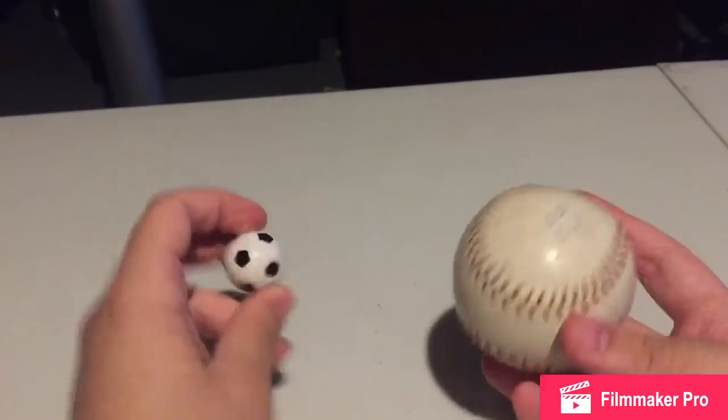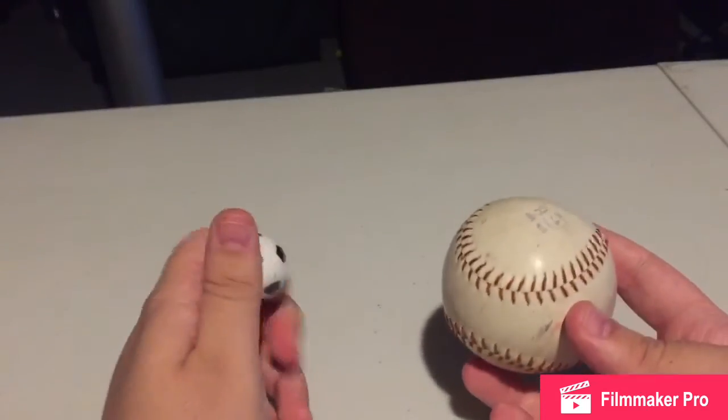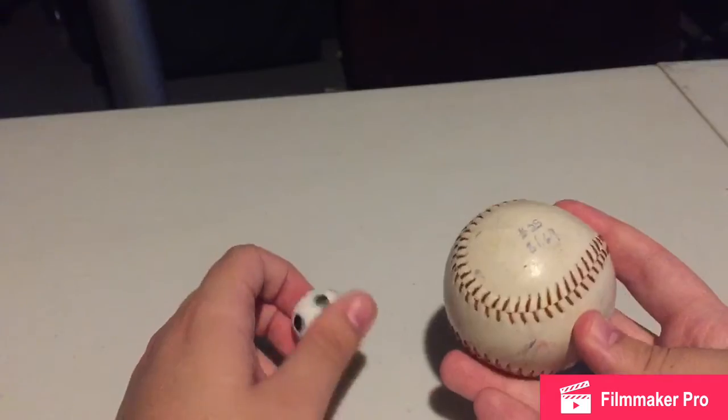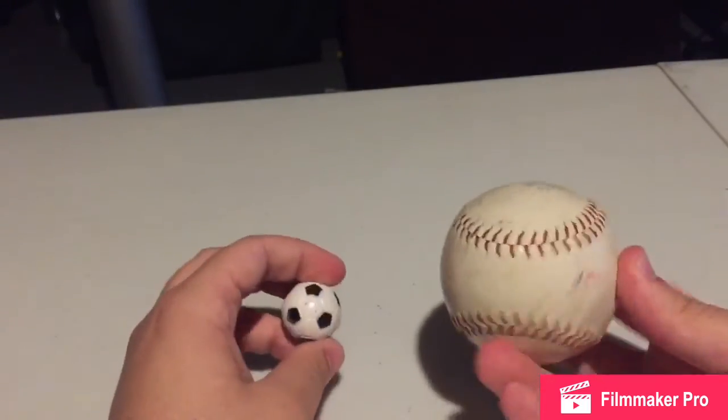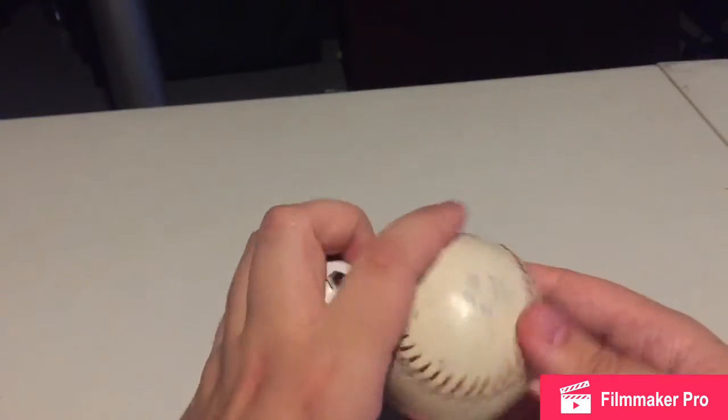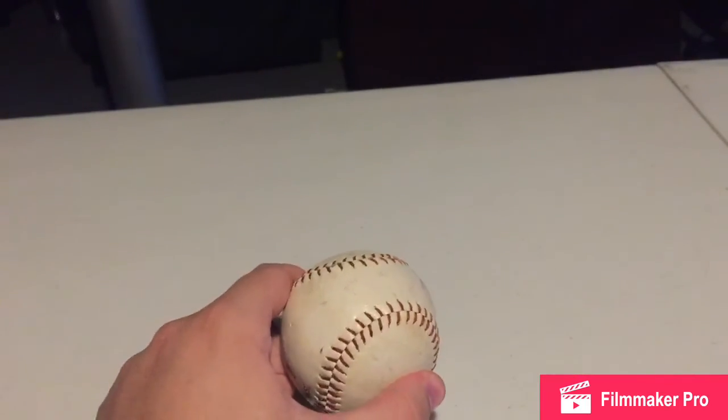And the same thing, if you were to throw one of these, the more acceleration the object has as you throw it, the greater the force. So it's a pretty simple one, the second law of motion.